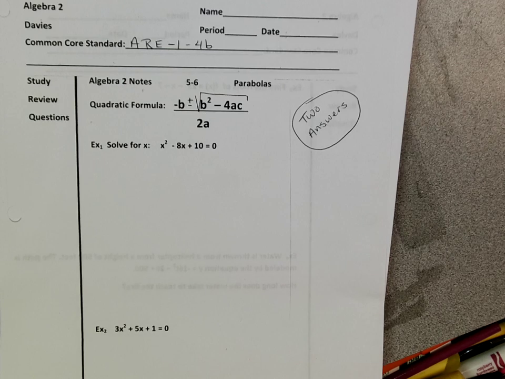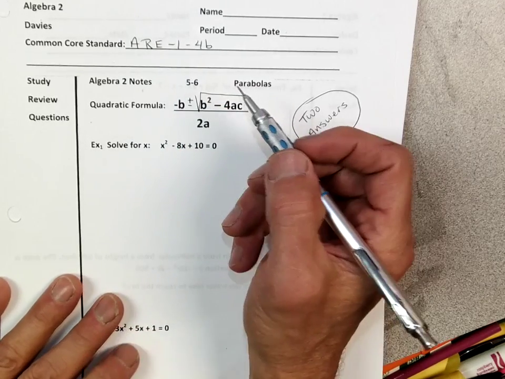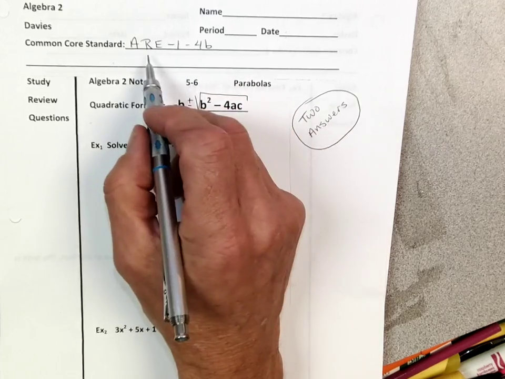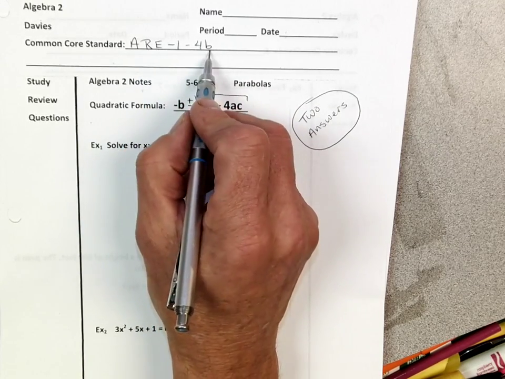Okay, so today we're going to do the quadratic formula, but it is standard. It is a Common Core standard, algebra, rational equations 1, 4b. It talks about quadratics.